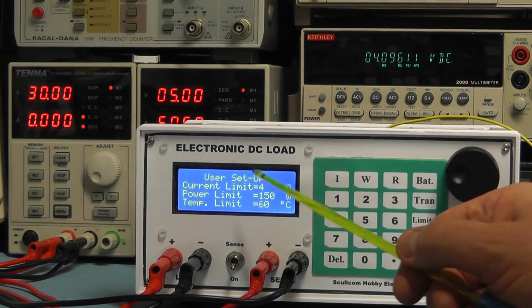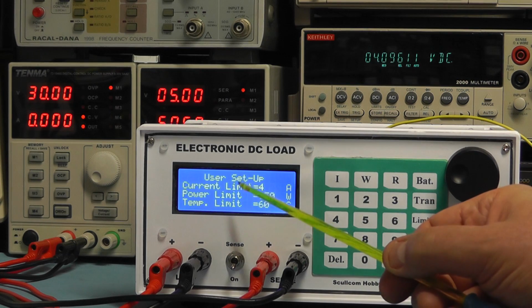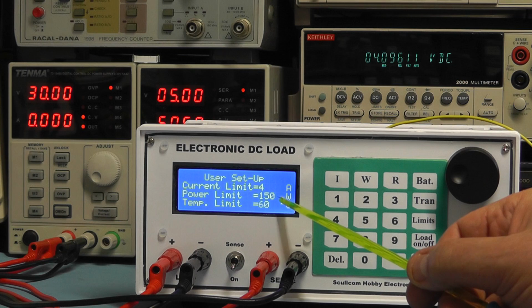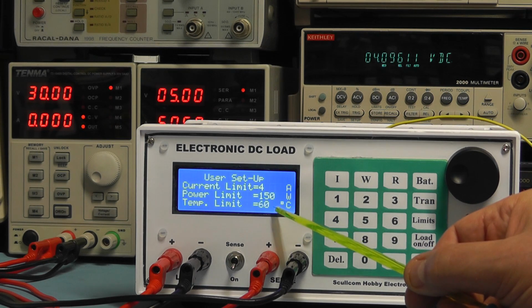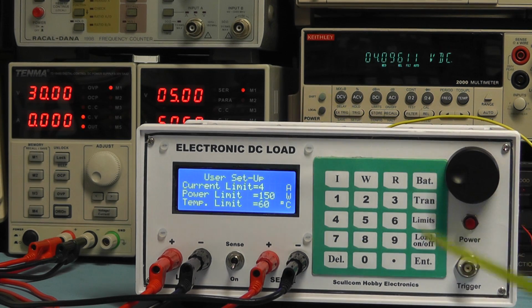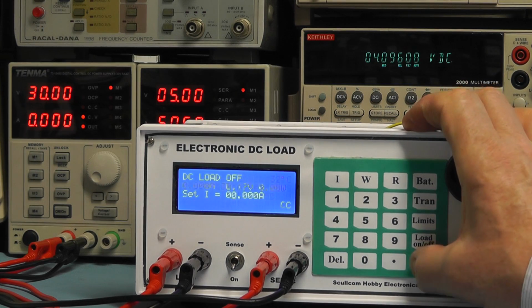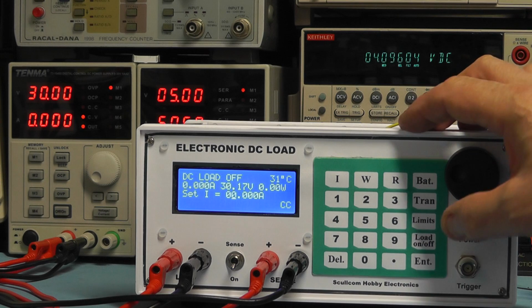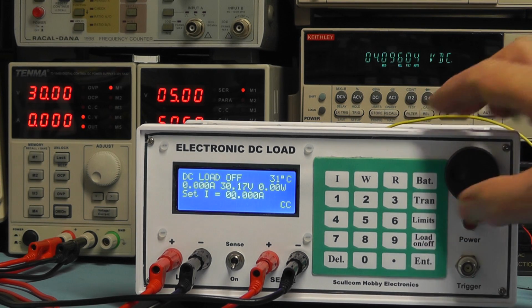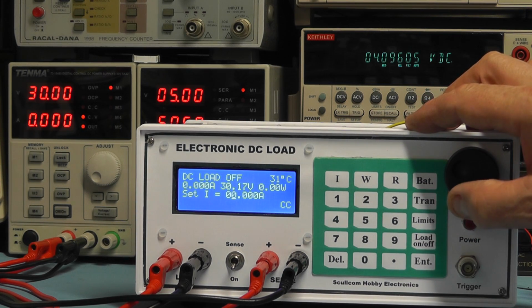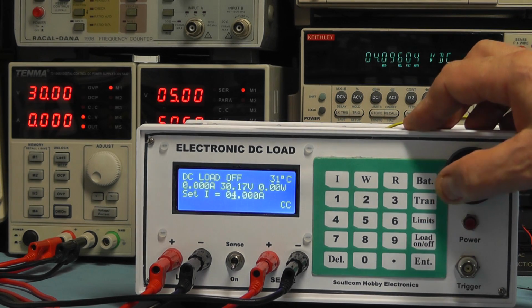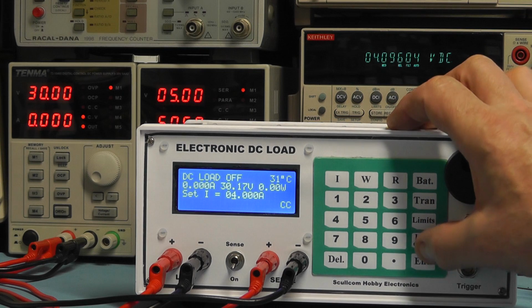Now I've just gone into the limits setting and I've set the current to 4 amp. I've set the power limit now to 150 watts and the temperature limit to 60 degrees C. So let me just enter that. Right, so what we can do now is set the current to 4 amps again at 30 volts and turn the load on.